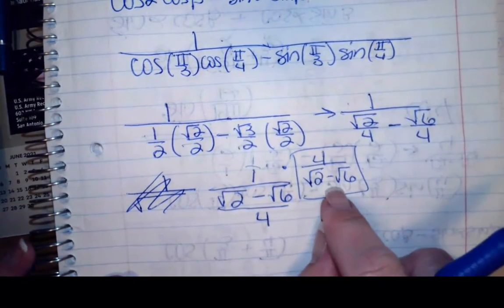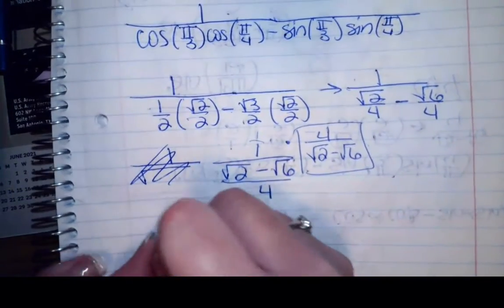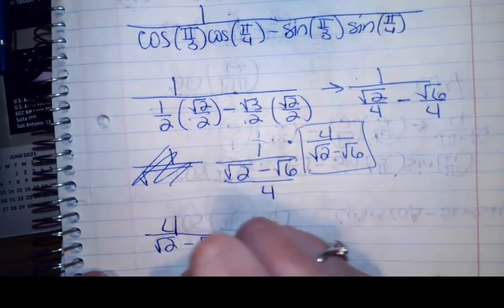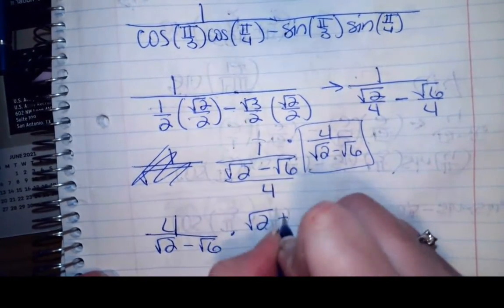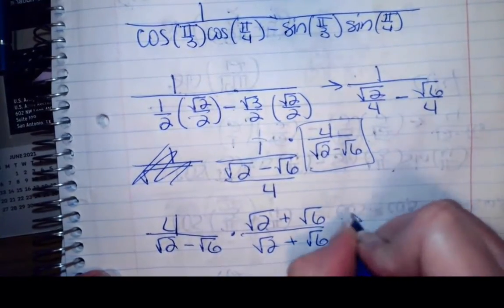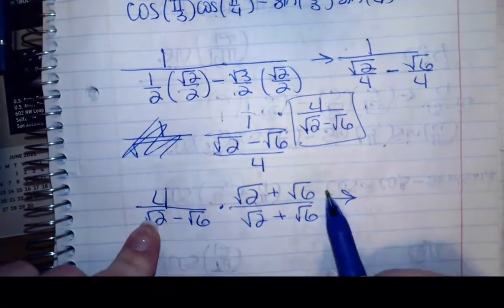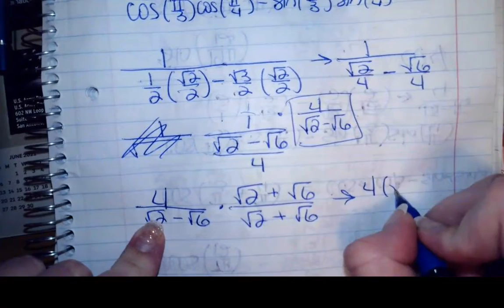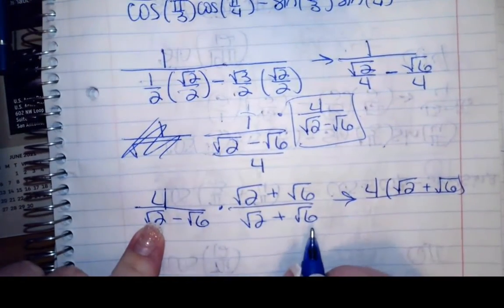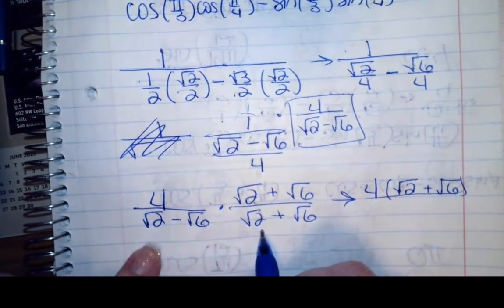So rationalize with the conjugate. So my conjugate will be 4 over root 2 minus root 6 times the conjugate, root 2 plus root 6. So across the top, I'm going to get 4 times root 2 plus root 6. And across the bottom, I'm going to FOIL.